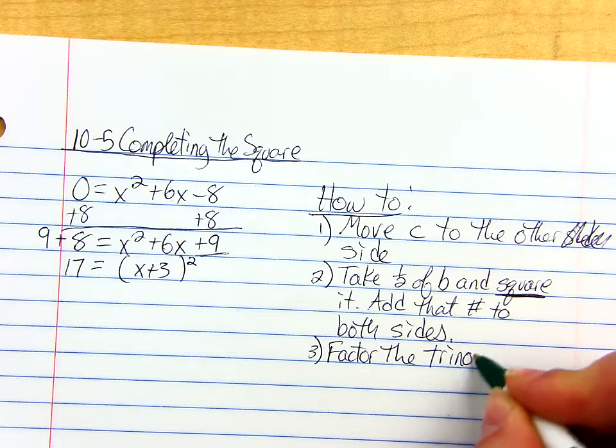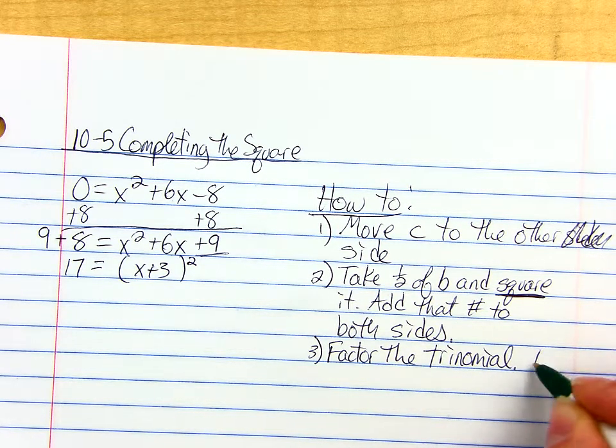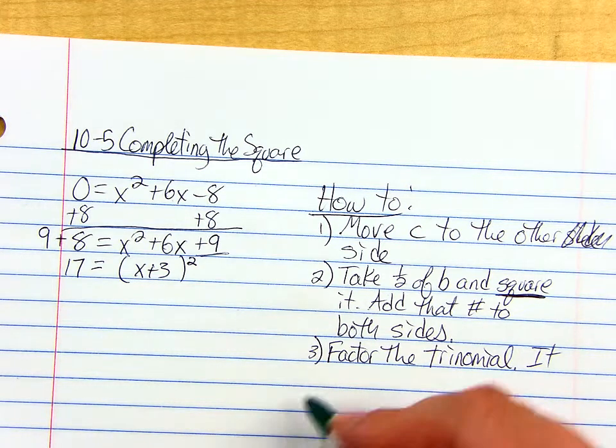Factor the trinomial. Let me know if I'm running off the screen.